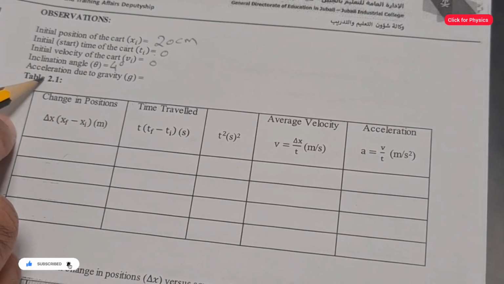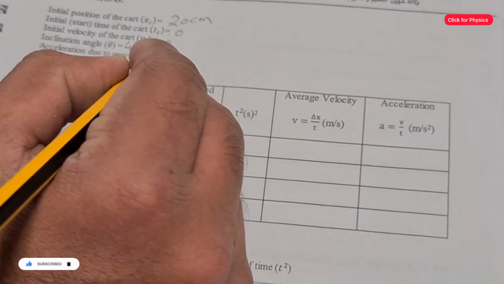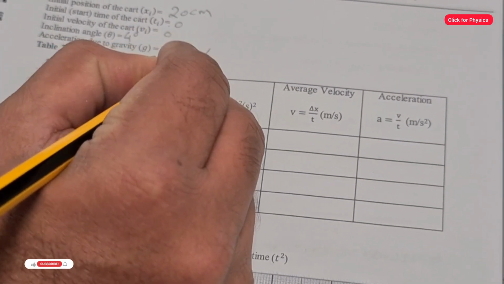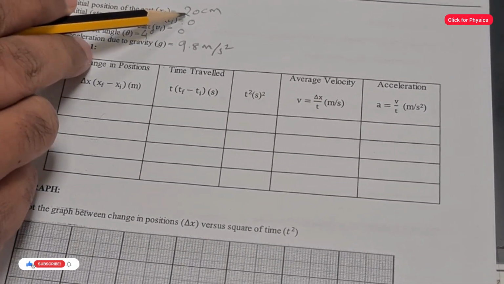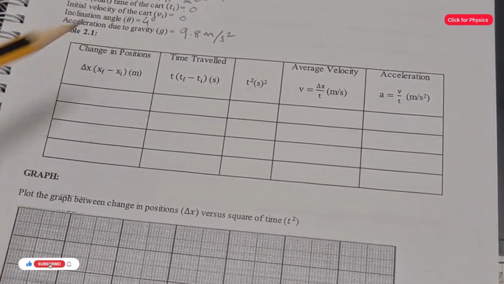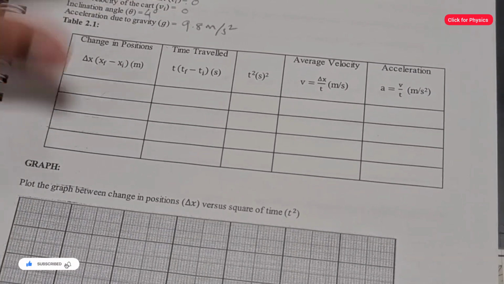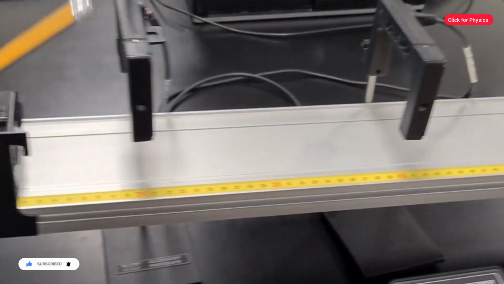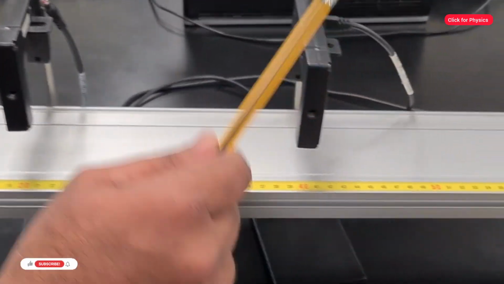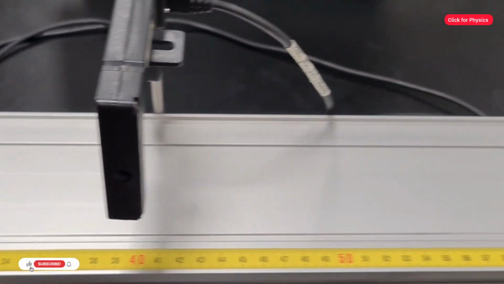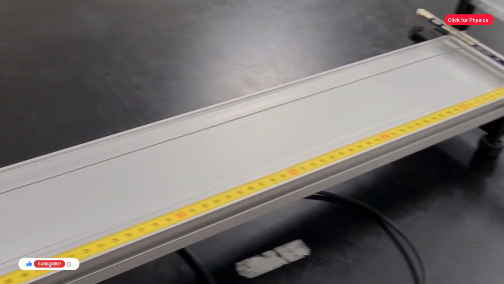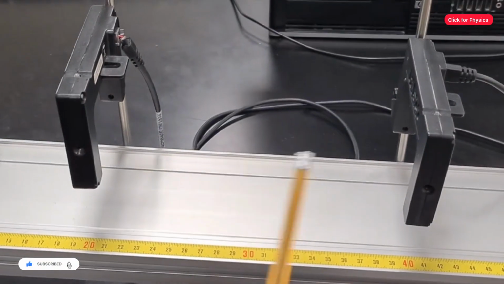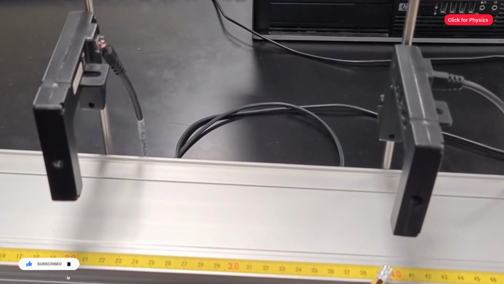And we know the acceleration due to gravity value g, which is 9.8 meter per second square. So today what we are going to do, we are going to fix our xi, that is our initial position, as a constant. We are not going to change this 20 centimeter. That means we are not going to change the position of photo gate 1. Only we are going to move photo gate 2 to different locations. Clear? So by that we can easily find the displacement between the two distances. We have 40 here, we have 20.